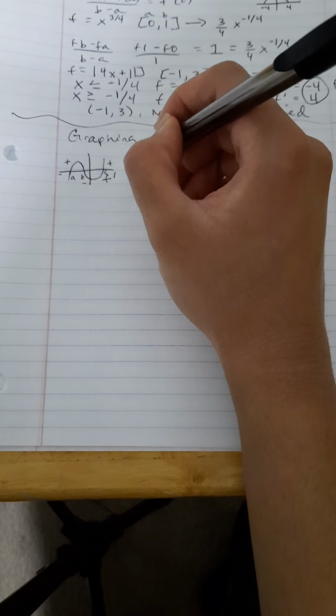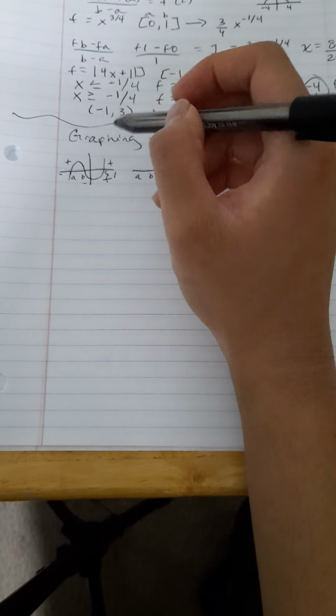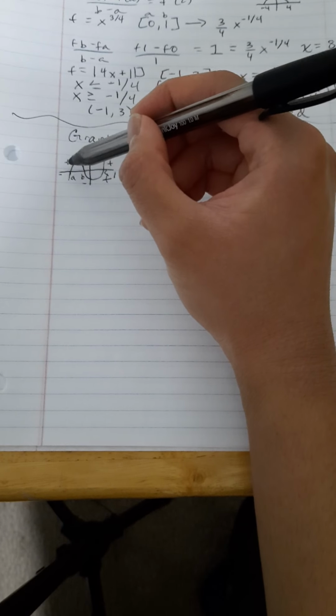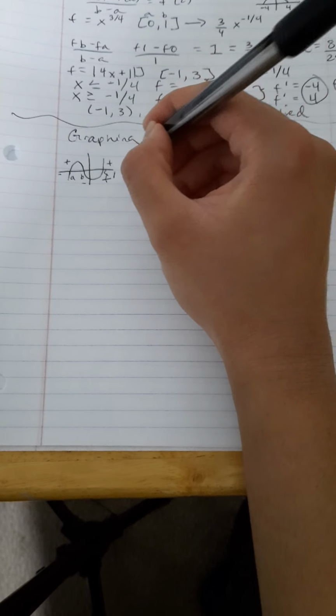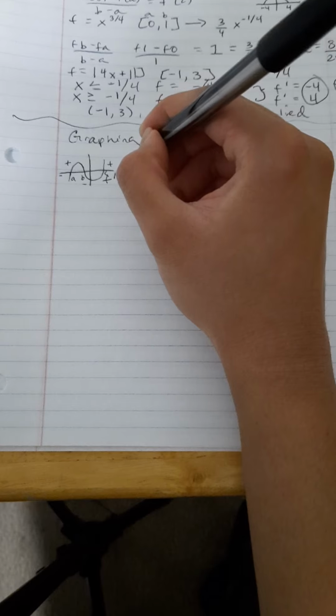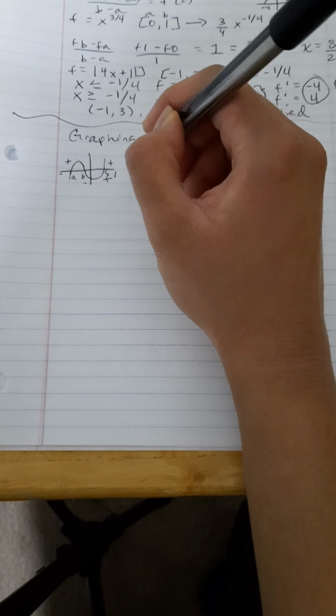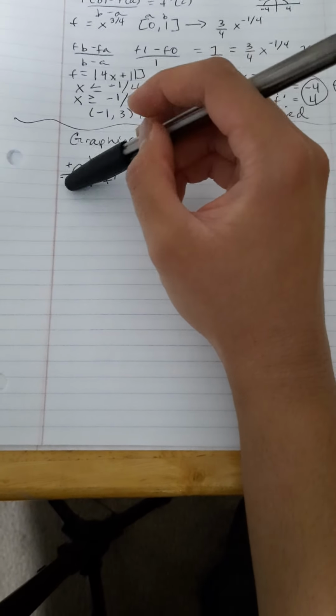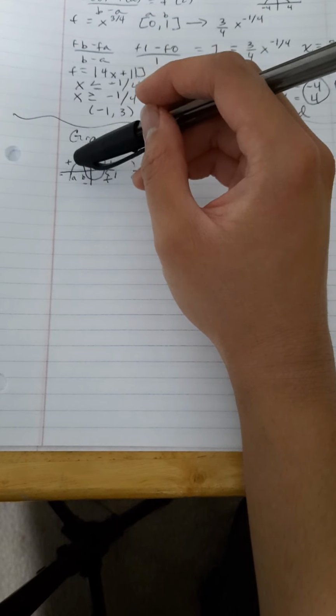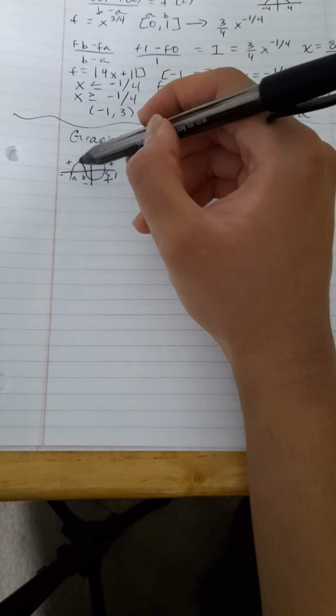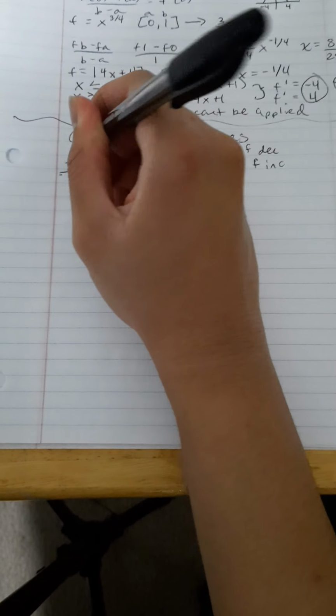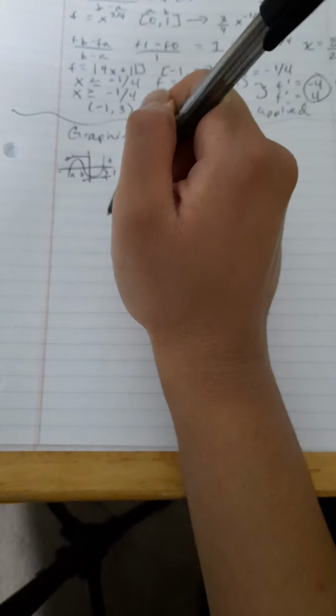That means f is decreasing, so it would be having a negative slope. Then from A to B, it's going to be increasing because the derivative is positive. And it looks like a point of inflection would be here. A point of inflection would be that horizontal tangent. You could get back into that.